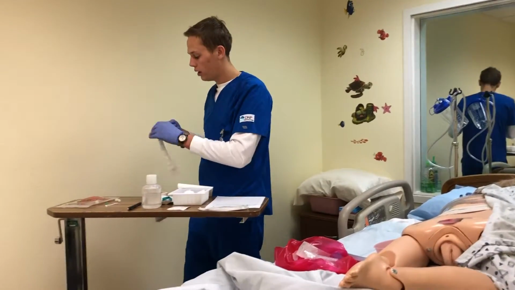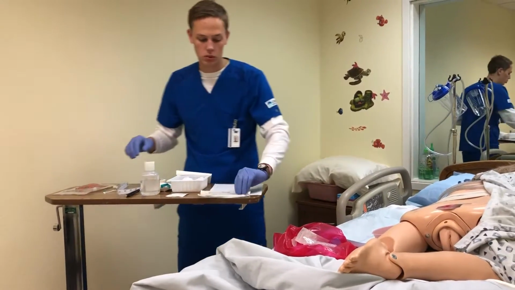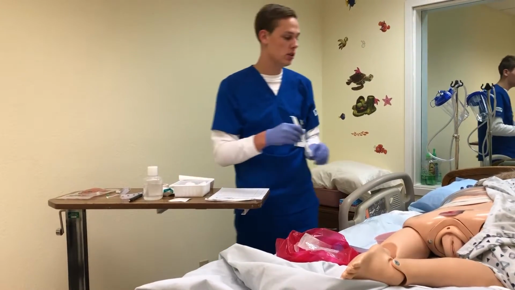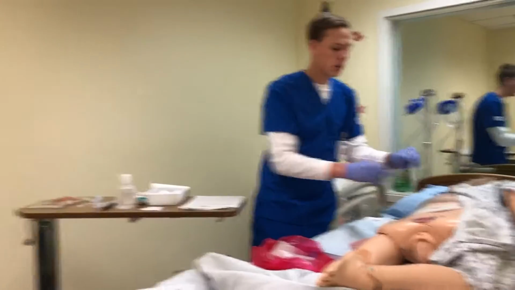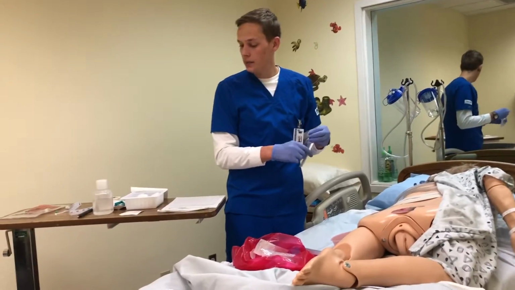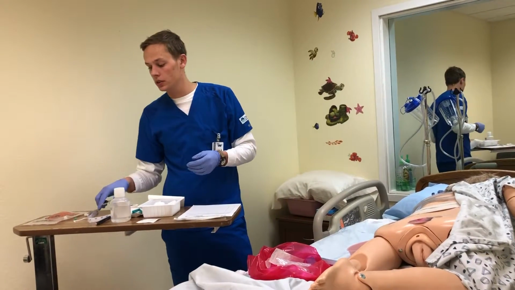And then if the wound was tunneling, I would also use one of these cotton tipped wood applicators to go inside the tunnel, mark it with a pen or something, and then bring it out and then measure how far the tunneling is as well.